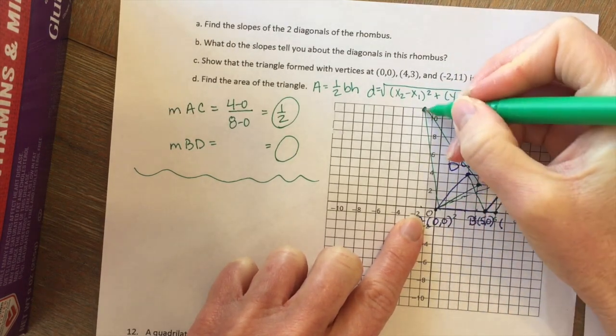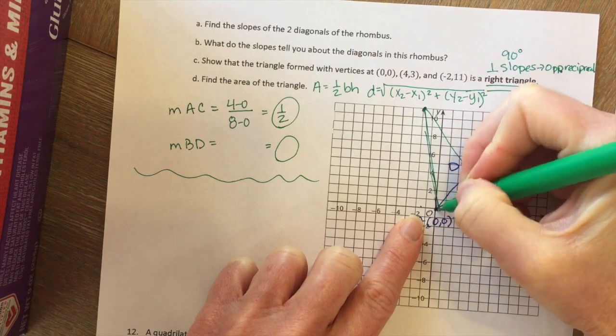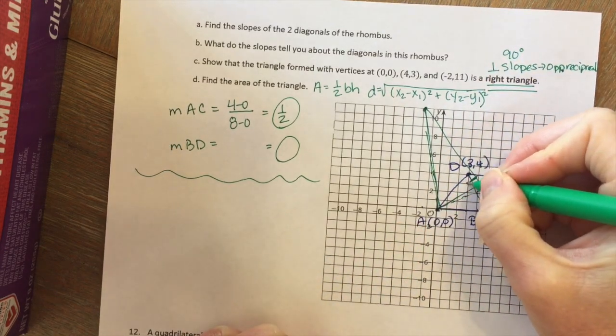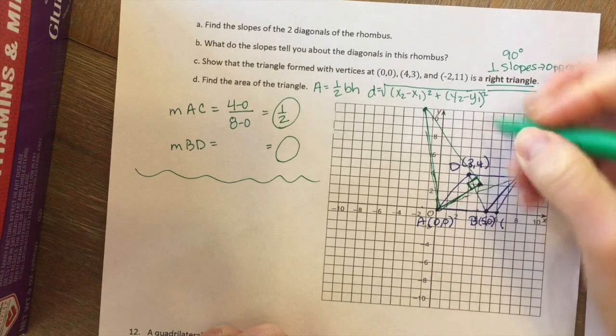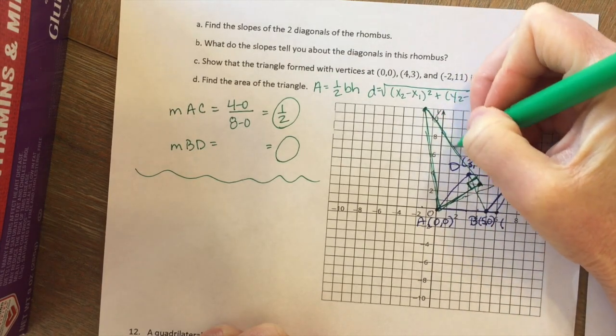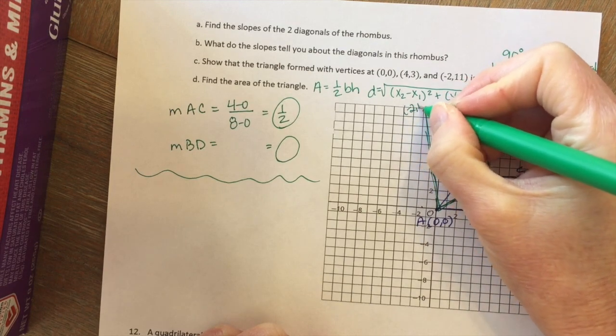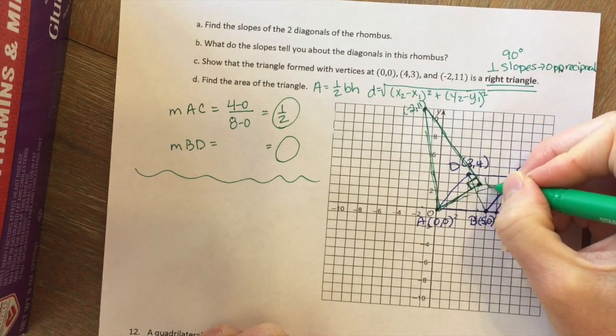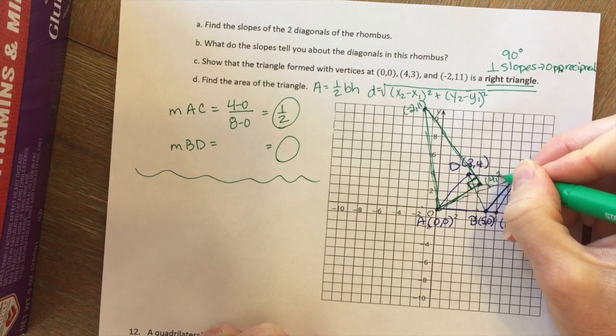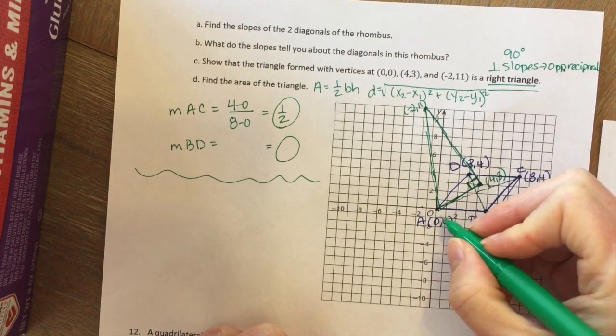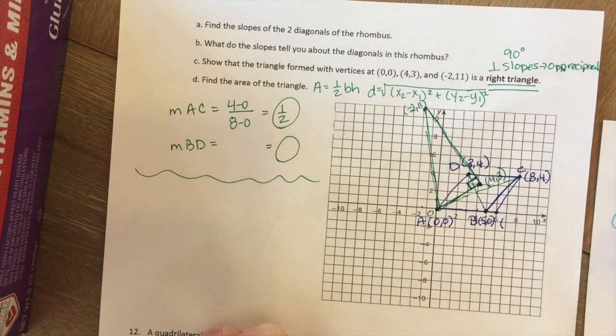So if I could pencil this in, I've got this green triangle. I realize it's not perfect. This certainly looks like my 90-degree angle. And in part C, I probably have already calculated the slope of this line from (-2, 11) to this coordinate (4, 3). And I've calculated the slope from (0, 0) to (4, 3), and I've shown that they're opposite reciprocals. That was part C.